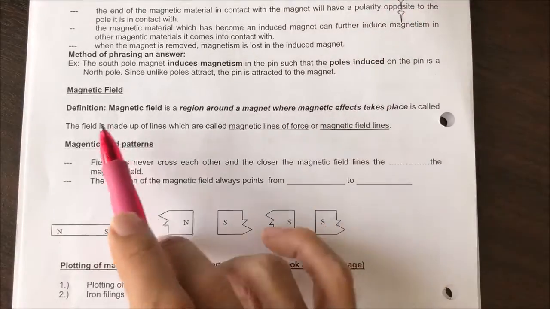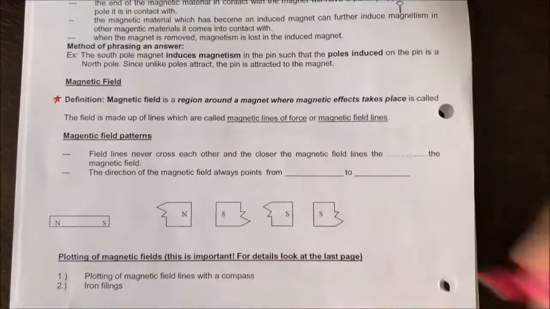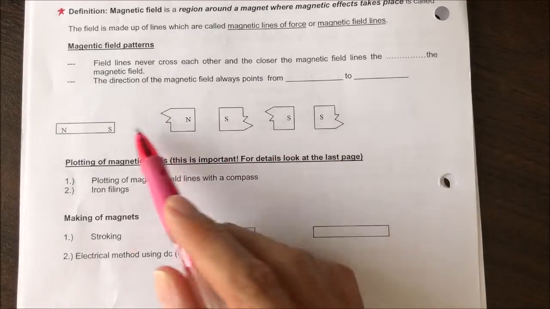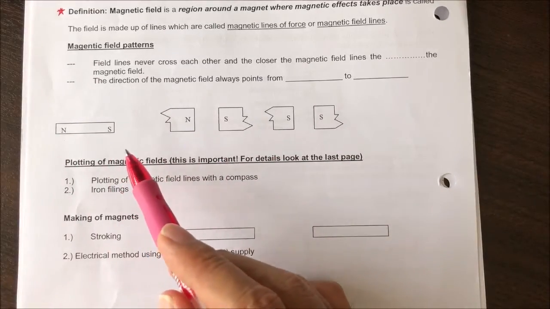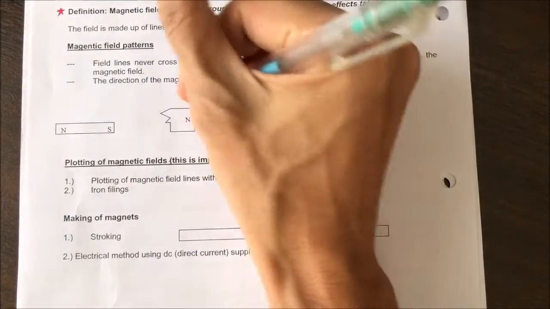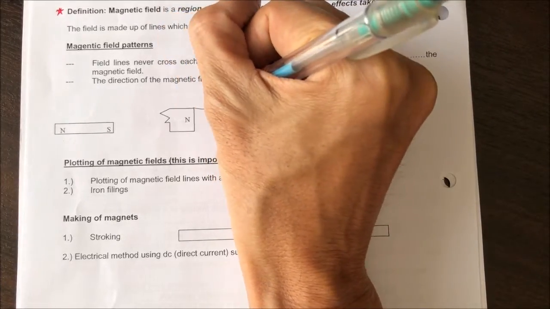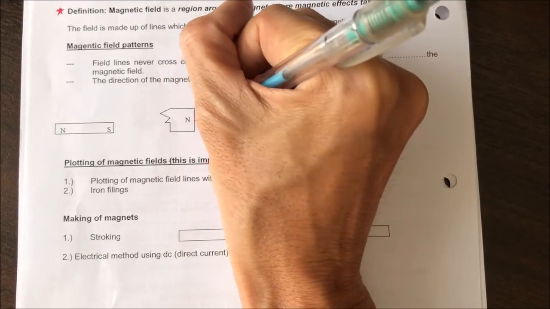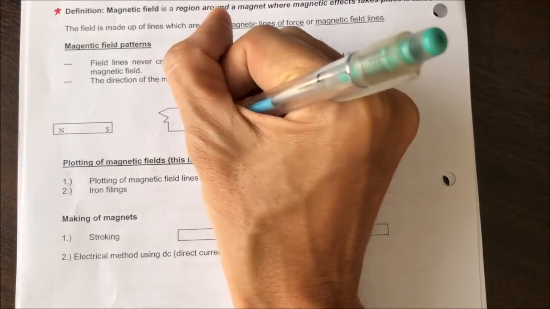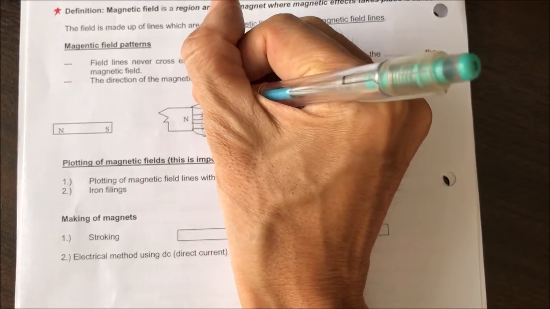Then after that there's the magnetic field. Again, the definition is something to take note of and remember. And then of course the drawing of magnetic fields is very important as well. How to draw it properly. One thing students always forget is that magnetic field lines always go from north to south, so you have to draw a uniform magnetic field, something like that. My drawing is not very nice. At the end it curves. Remember, at the end it curves. It should be uniform, north to south.